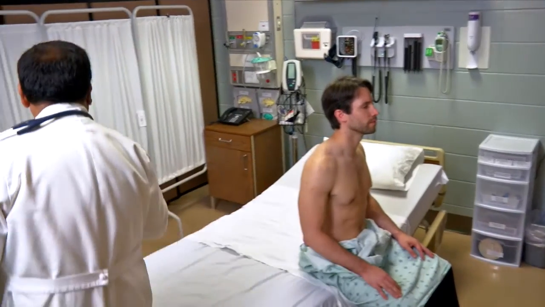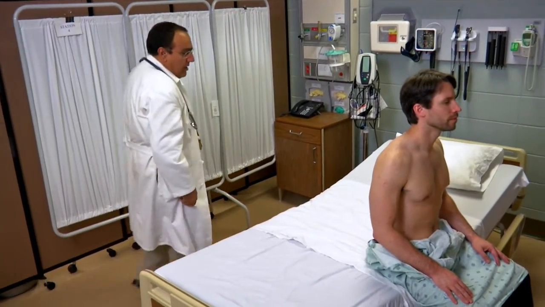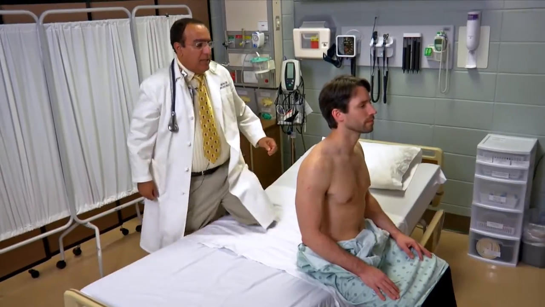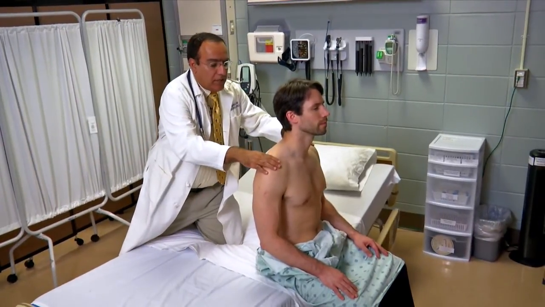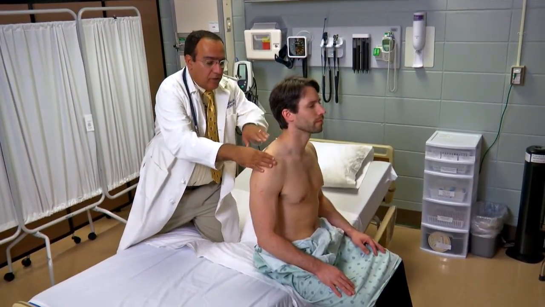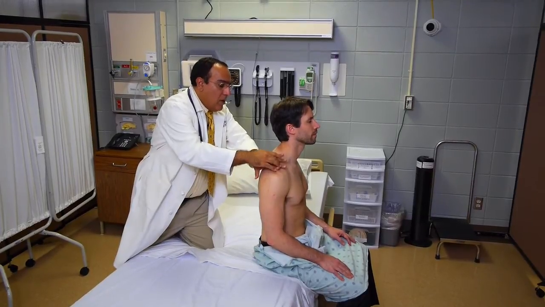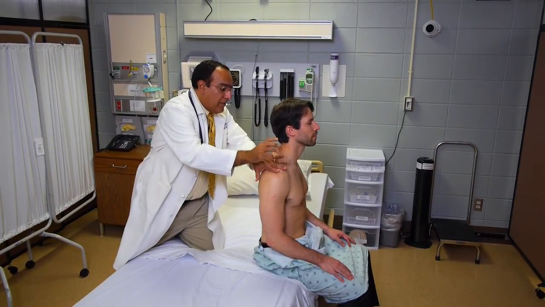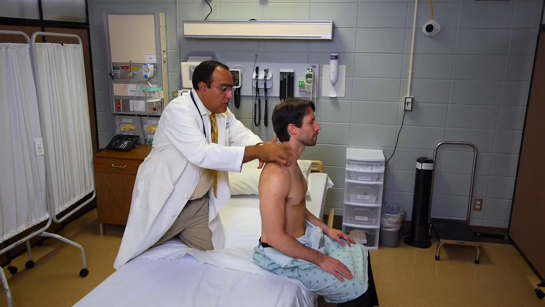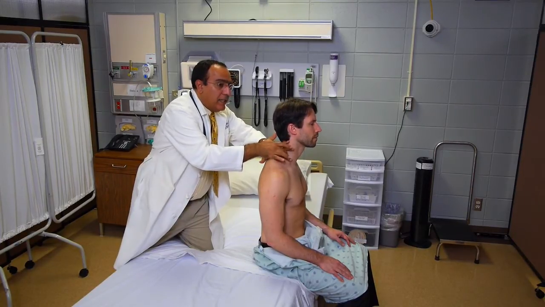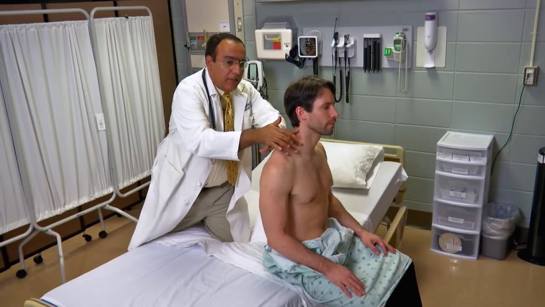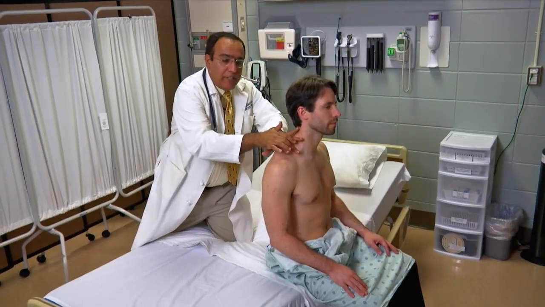you can do the similar procedure posteriorly. When you're standing posteriorly, first you try to percuss the supraclavicular region. You percuss at three positions: one over the lateral end of the clavicle, one over the lung, and then medially. In between the three positions, it should be resonant.